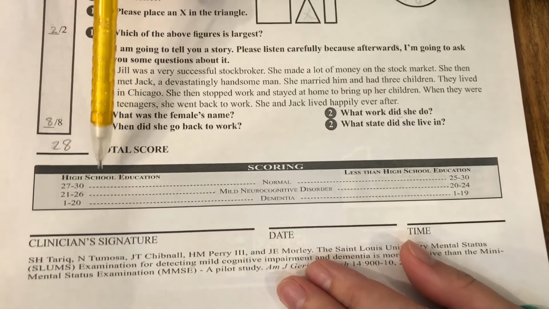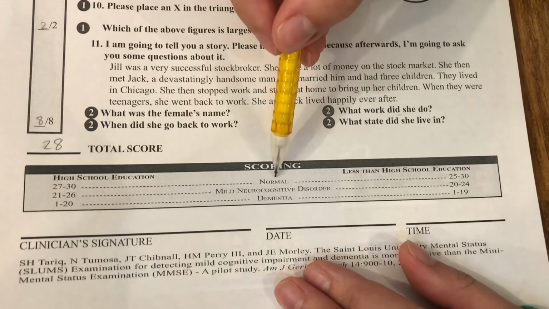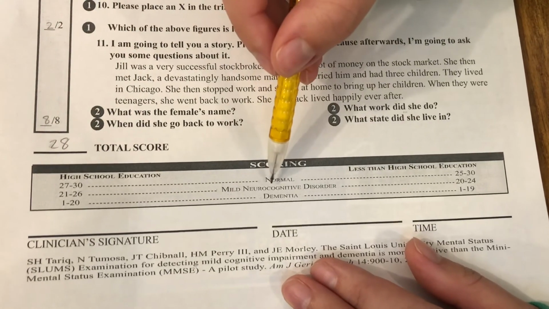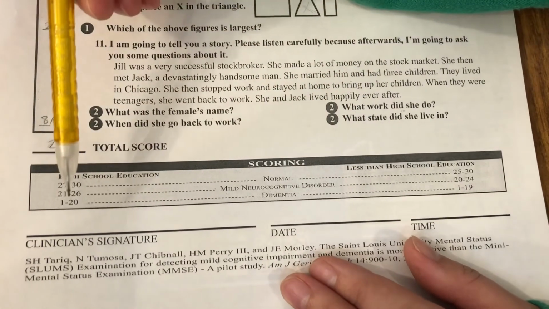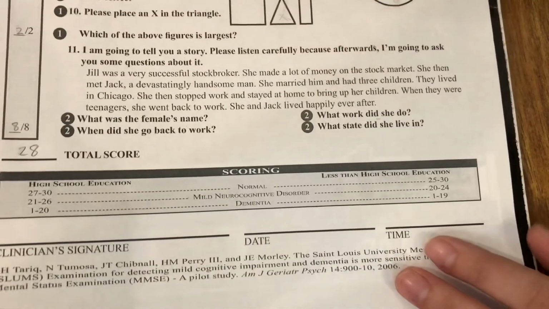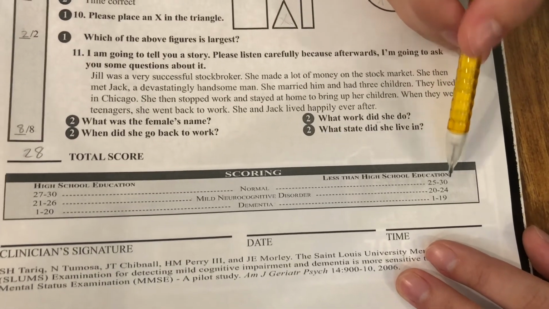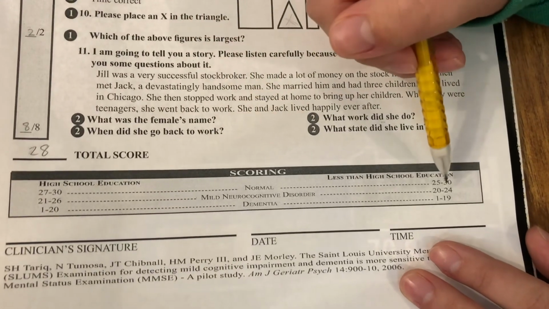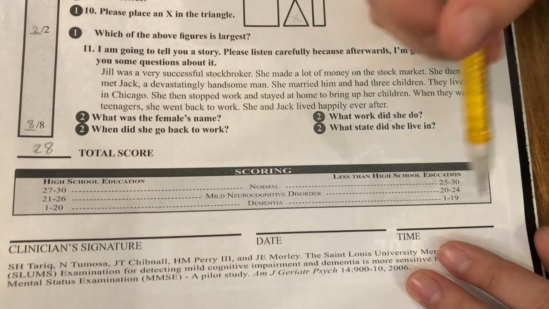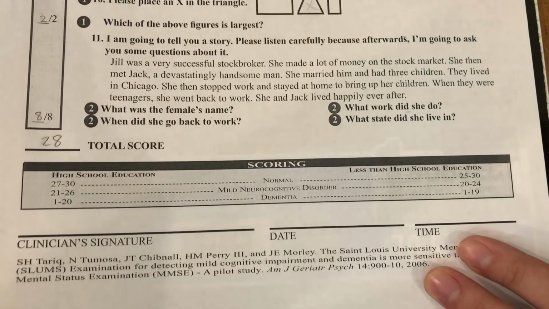So with a high school education, a 27 to 30 is normal. A score of 21 to 26 might indicate a mild neurocognitive disorder, and a score of 1 to 20 might indicate dementia. If my patient were to have less than a high school education, a score of 25 to 30 is normal. A score of 20 to 24 might indicate a mild neurocognitive disorder, and a score of 1 to 19 might indicate dementia on the SLUMS examination.